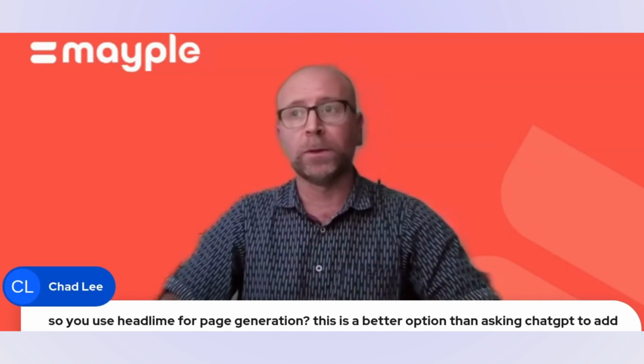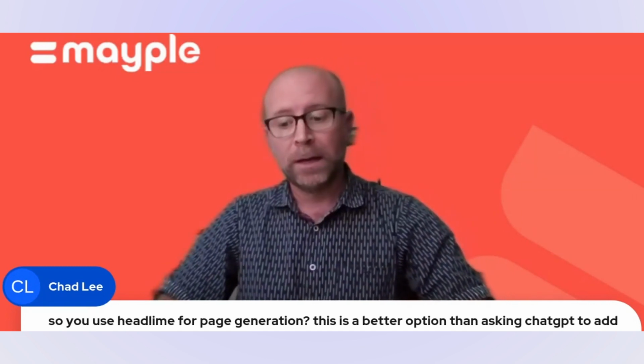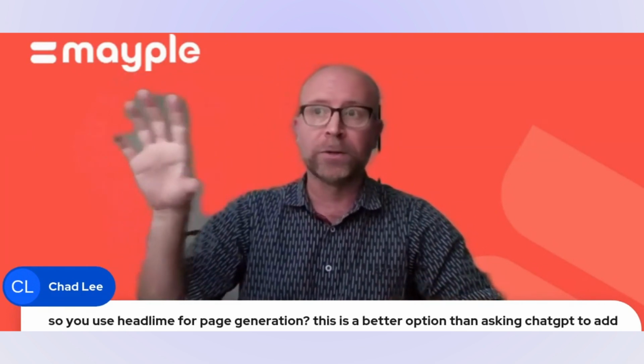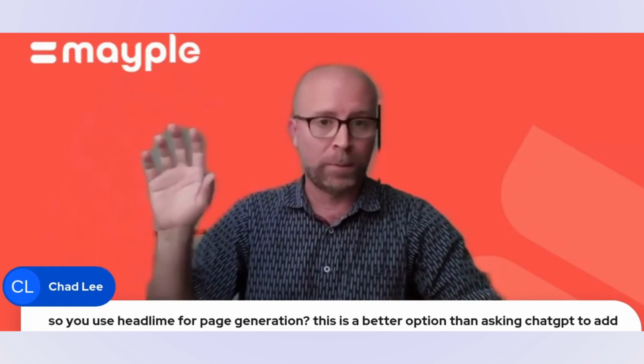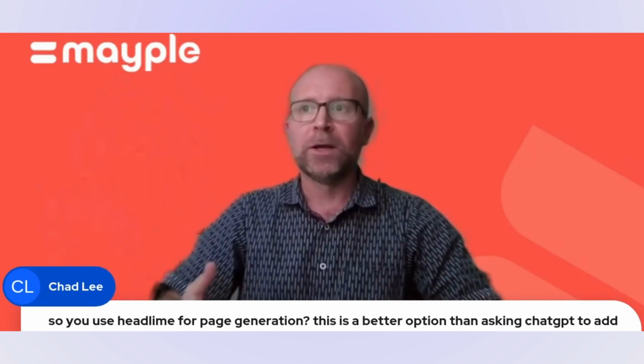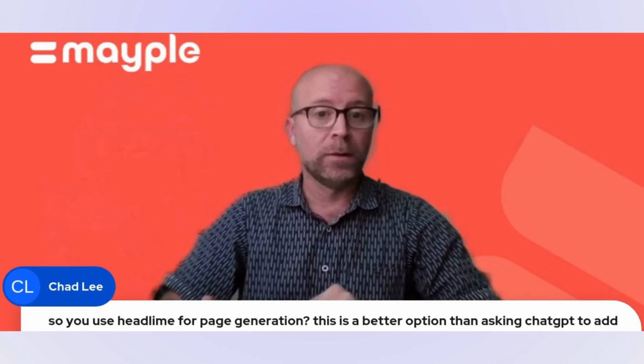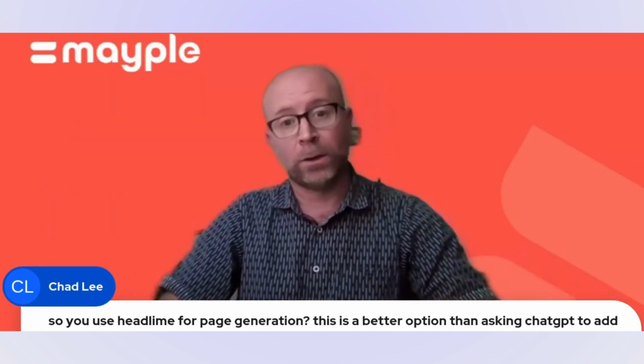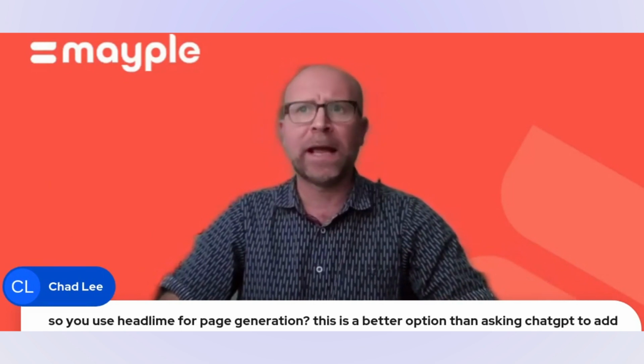For those who aren't familiar, structured markup is a form of coding that allows search engines to understand different sections of a page or a page itself. So you're able to use ChatGPT to help you create structured markup and then add it to your code. Whether a tool like Headline does that, it's a good question.